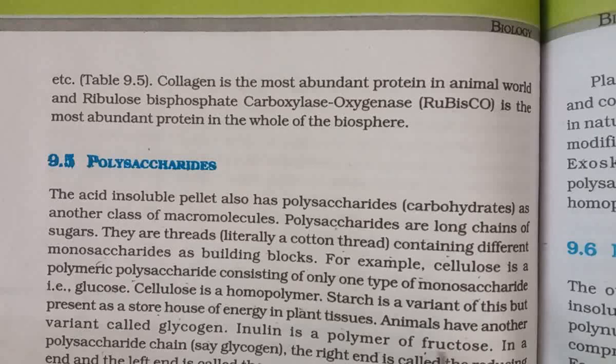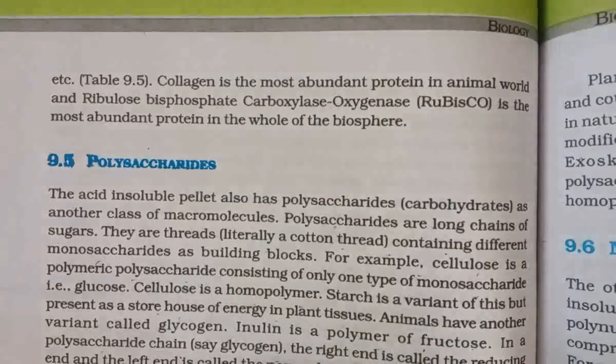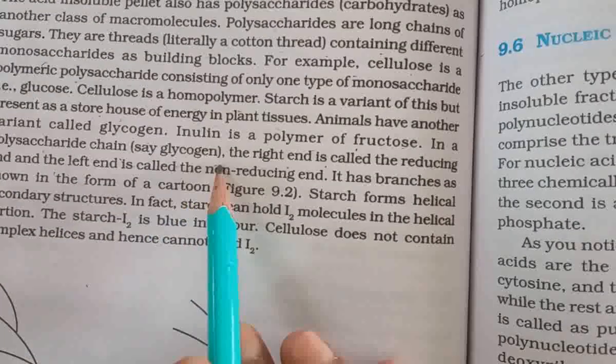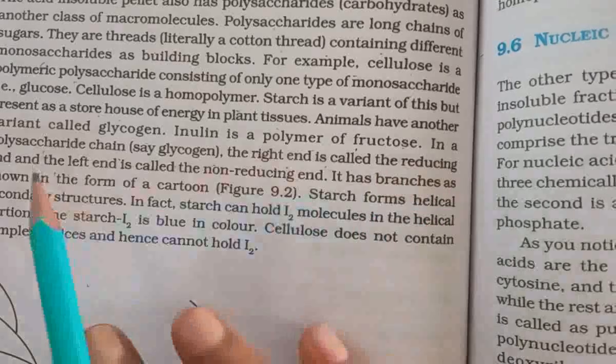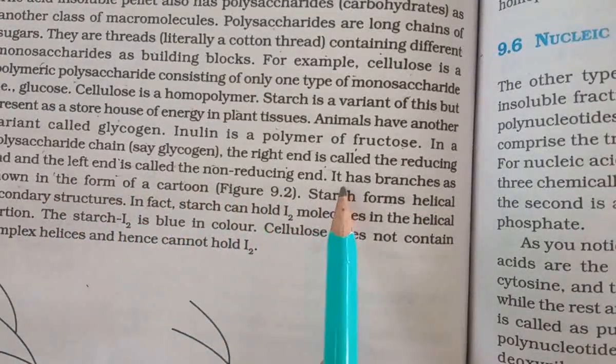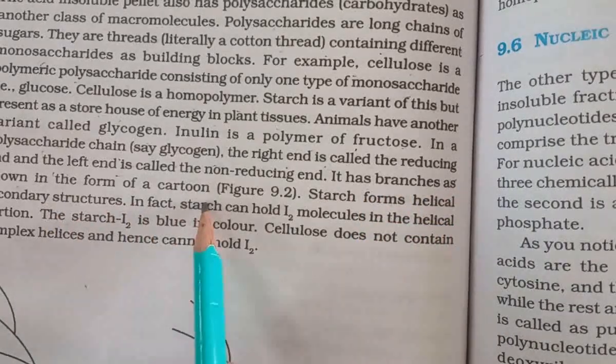Inulin is a polymer of fructose. In a polysaccharide chain, say glycogen, the right end is called the reducing end and the left end is called the non-reducing end. It has branches, as shown in the form of the cartoon.